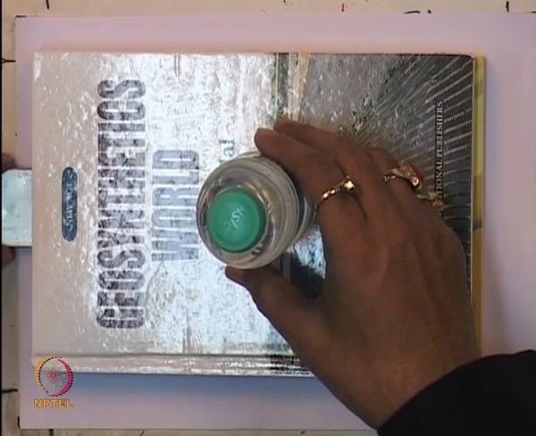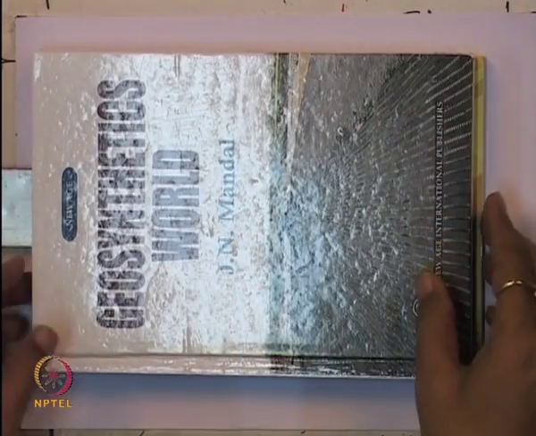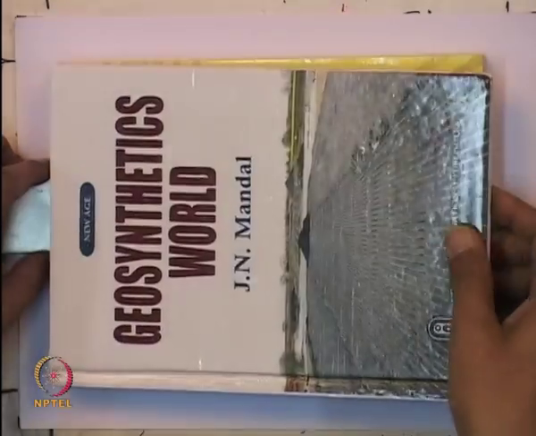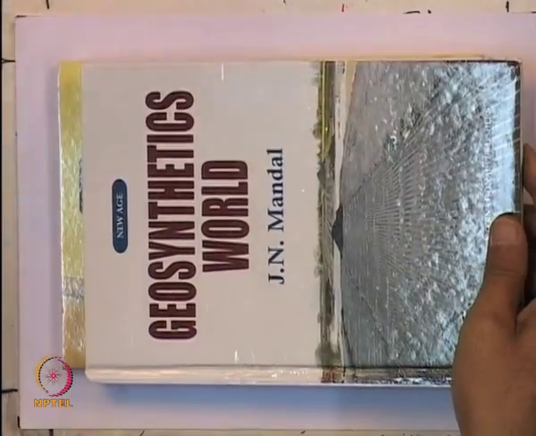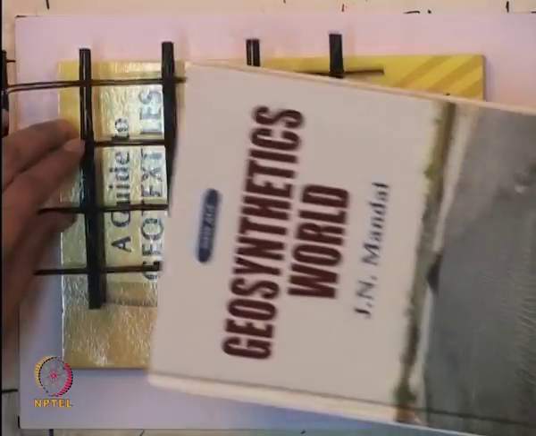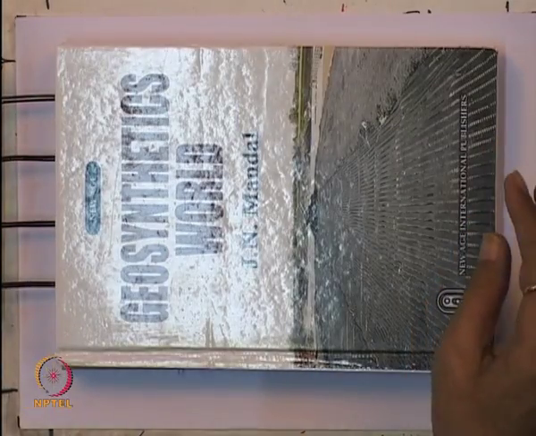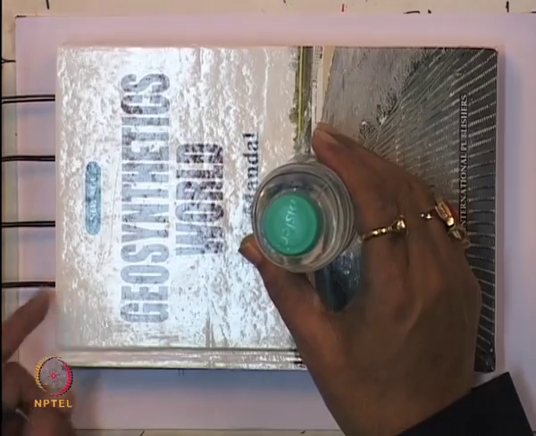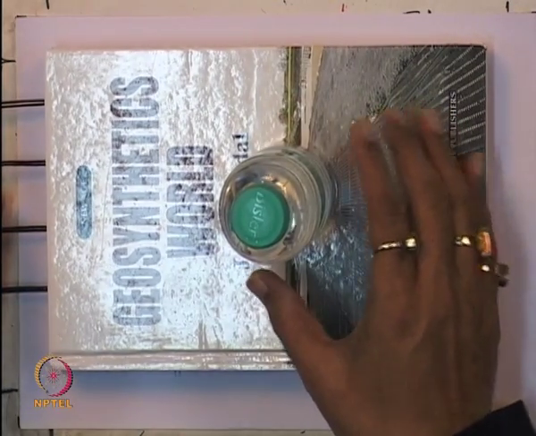So this is pullout test. This may also happen in case of the metallic strip like this, or you can also conduct the test on geogrid material. The soil is at the top and the bottom, you apply load and then you pull it out.